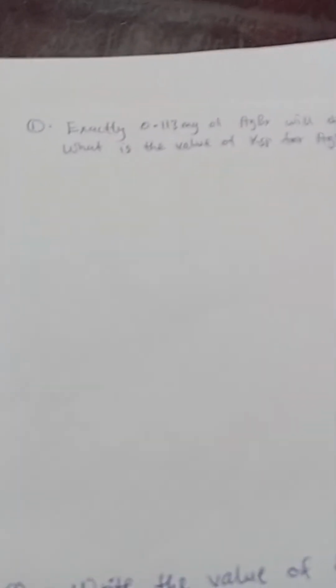Okay, so we have a question here. Okay, the image is not clear. I'm trying to fix it.